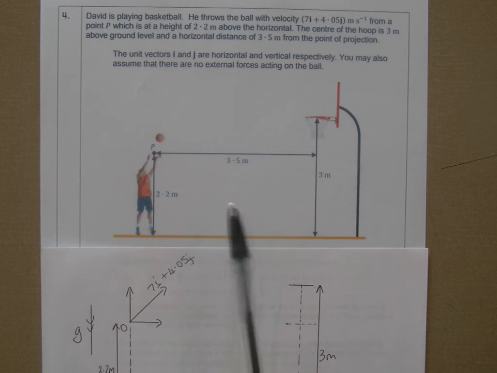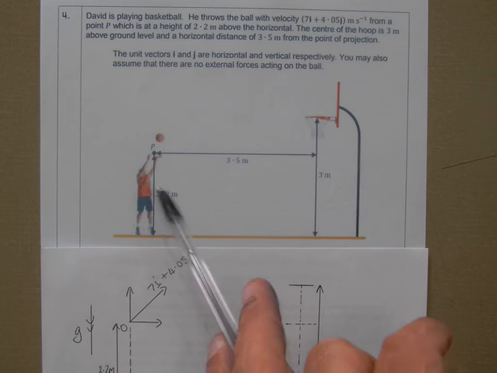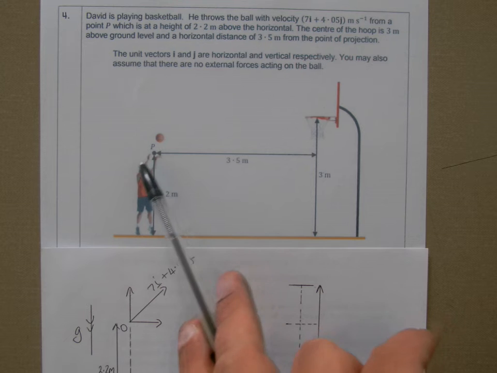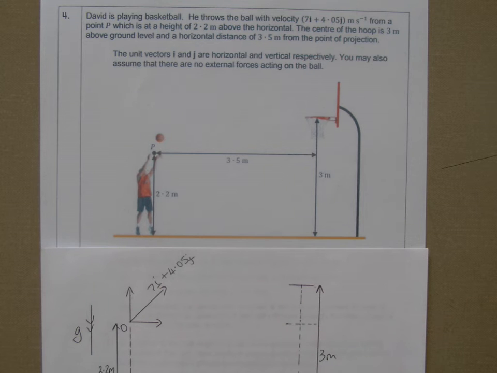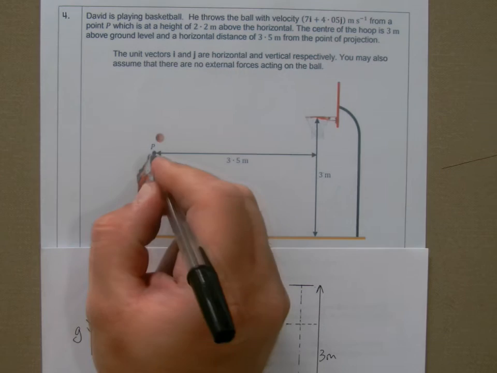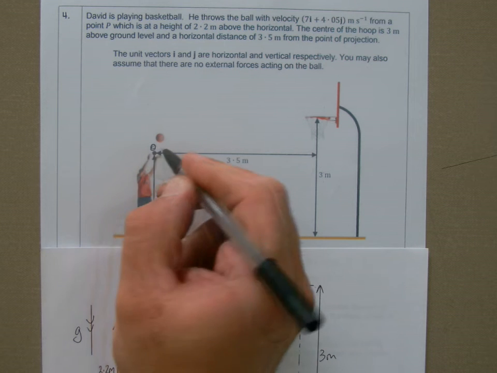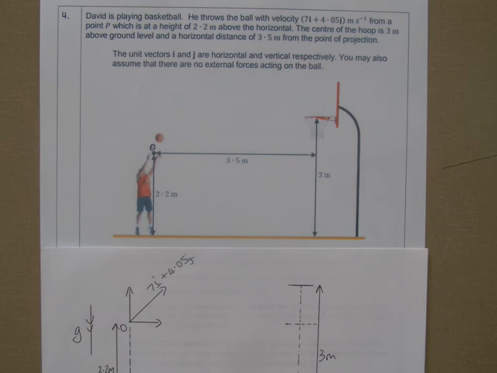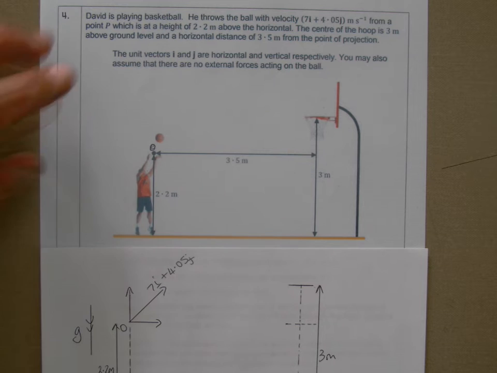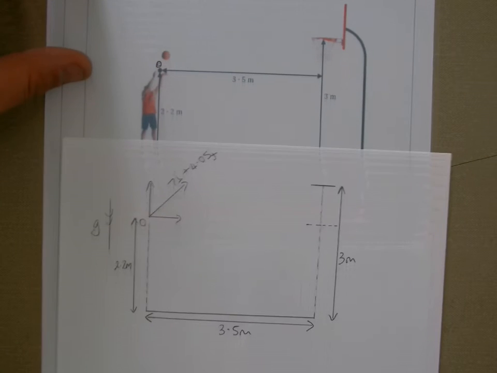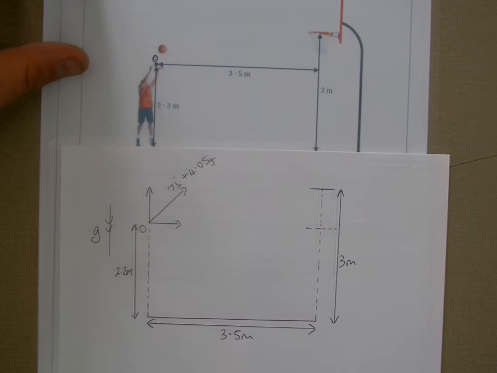Right, so in this question, the basketball player clearly throws the ball towards the basket. He's projecting it from point P, which is 2.2 meters above the ground, with his arms outstretched. Now what you want to do is think of point P as your origin. That's the best way, I think. So where the ball is projected from becomes your origin. I've set that up in my diagram here.